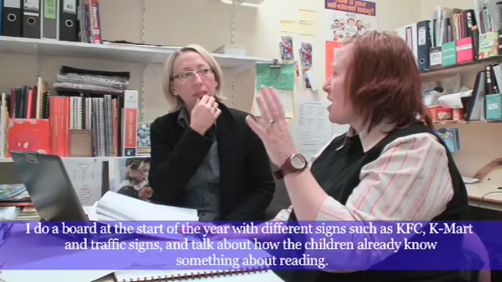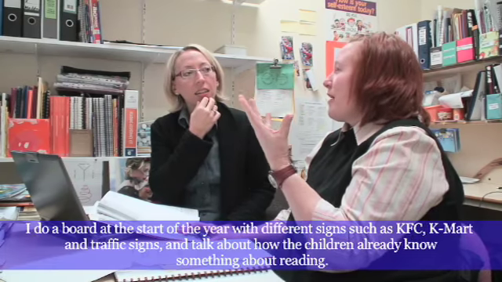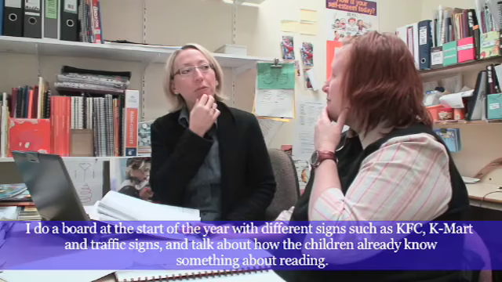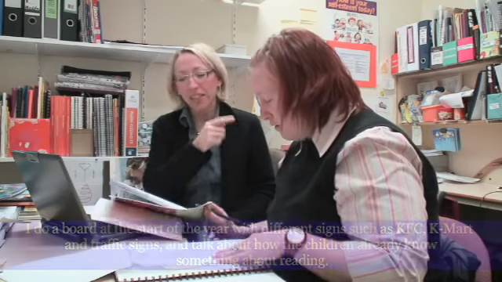But I think traffic signs are a really good way to go because they do it naturally. Yeah. And when I used to do a board at the beginning of the year with just lots of different things that kids can read, KFC, Kmart, all those kinds of things, to talk about how they already know how to read. The traffic signs are the ones they can all tell you about. Yeah, for sure. And I think that'd be really cool to bring that in. So anyway, reading through that's when I realized, it's much more.